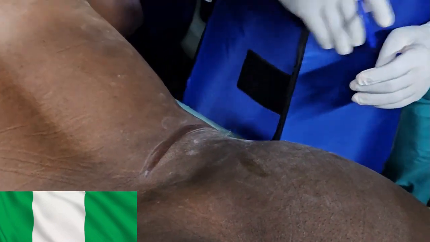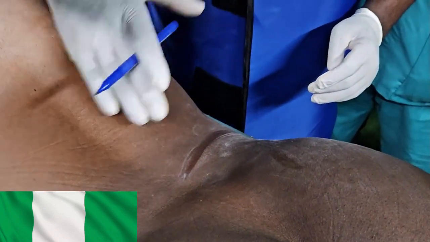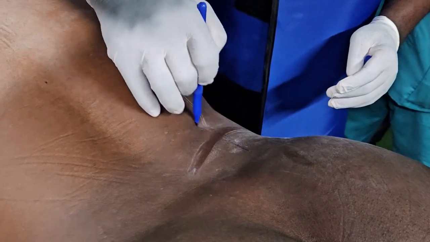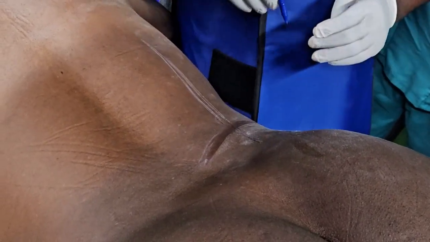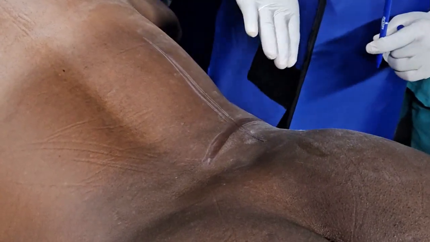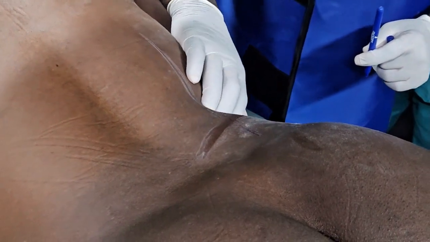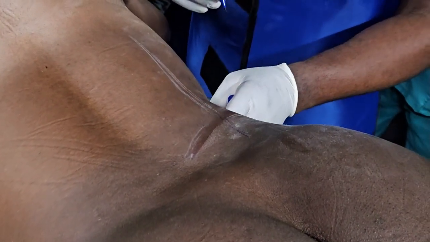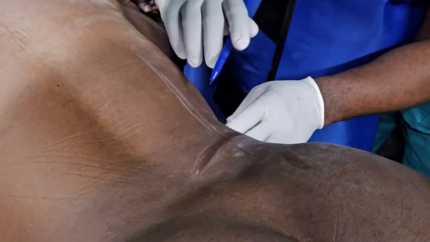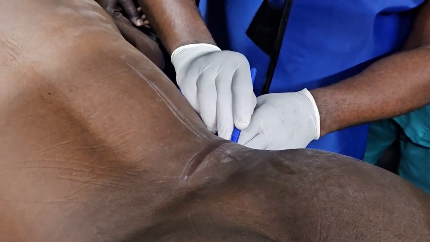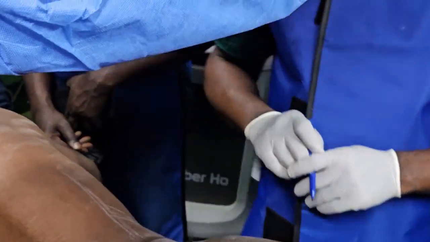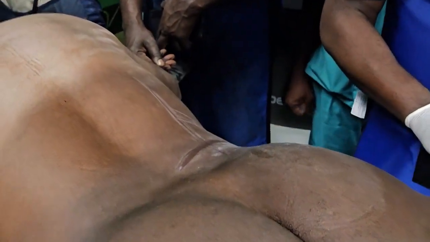Okay, so the paraspinous muscle, this is where you have it. Sacrospinalis. So then the 12th rib, very important landmark. Okay, so this is the 12th rib. So then the posterior axillary line.